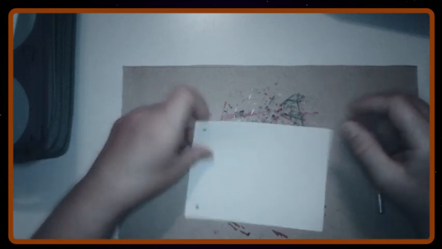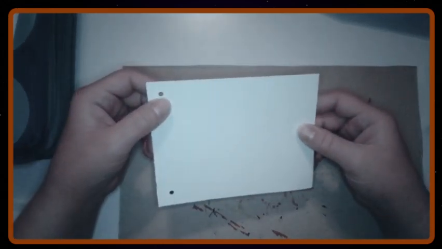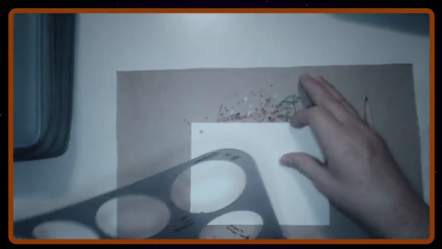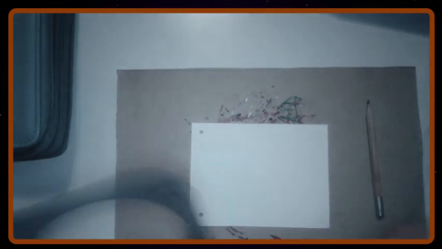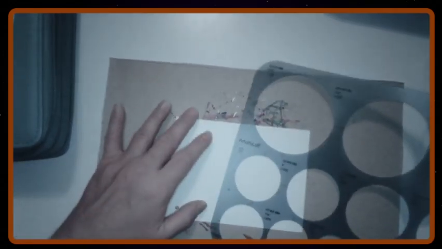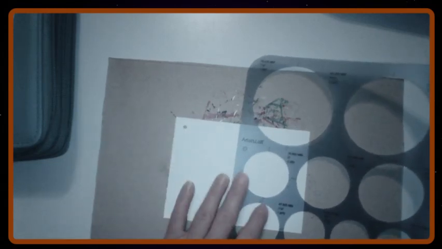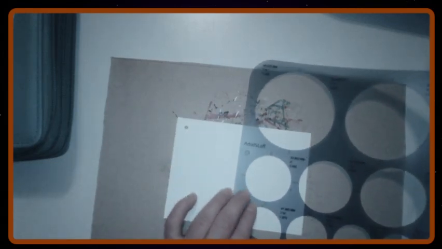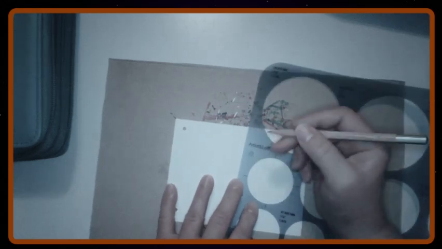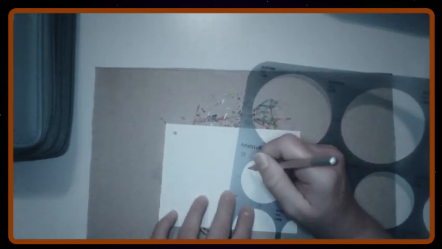So I've got a piece of mixed media paper, and just for moving this along a bit faster, I'm going to do two circles. I'm going to color them in the same, but I'm going to show two different examples of how to shade them.